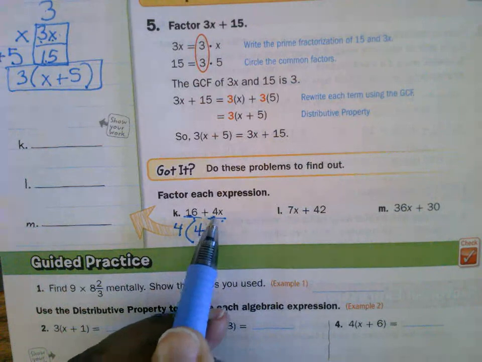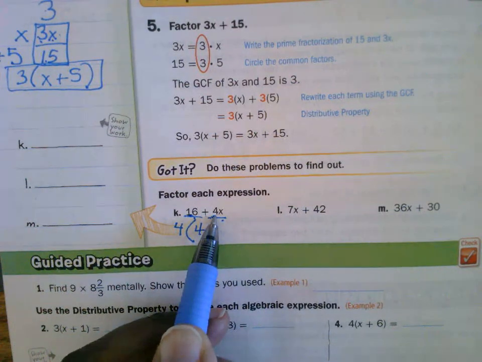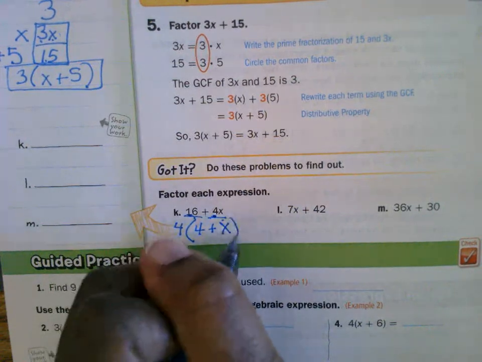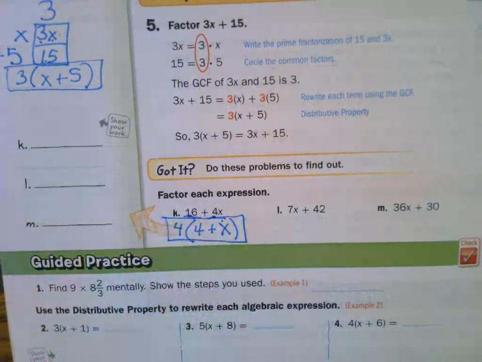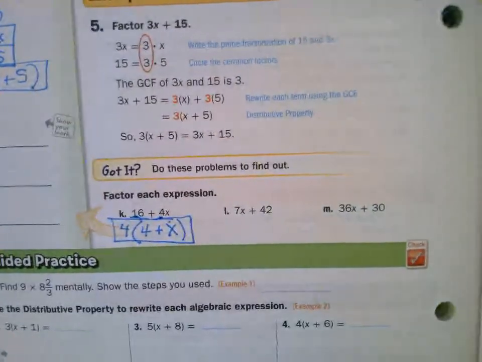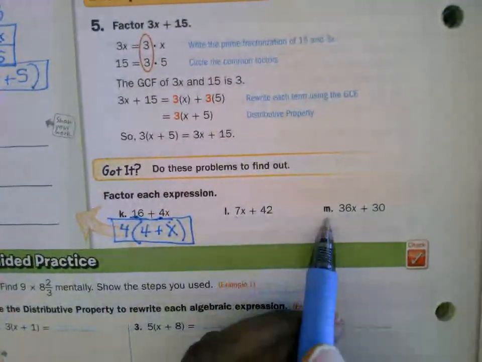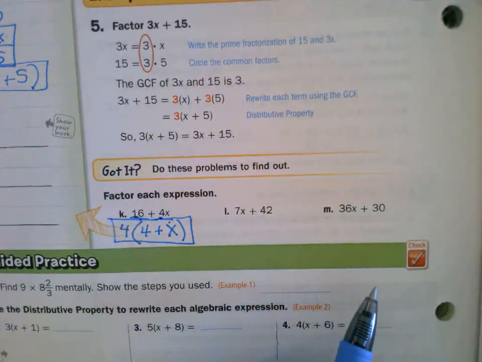We're going to divide the second term by 4, and what's left? 1x. Same procedure. Try L and M on your own. Look up to check your work.